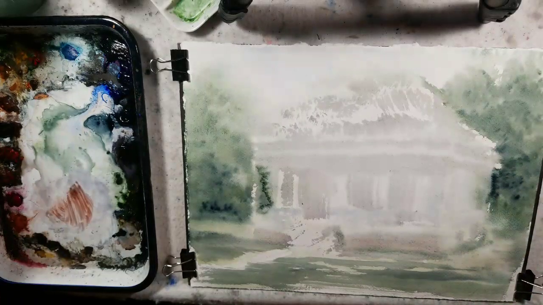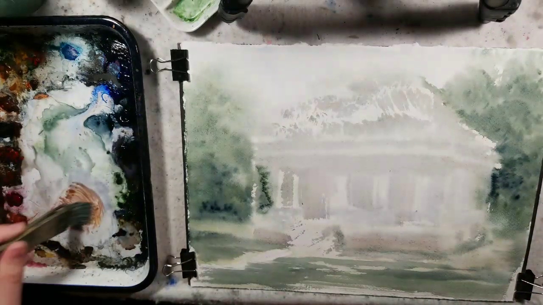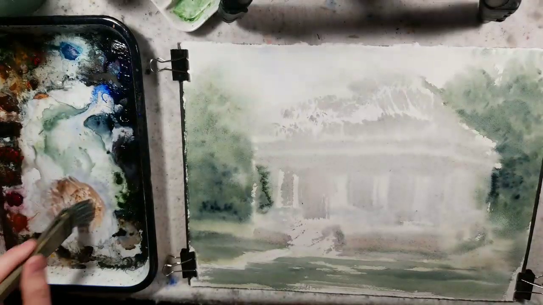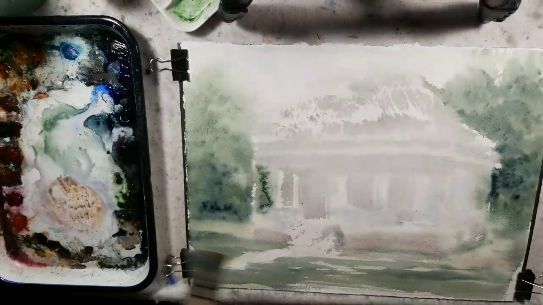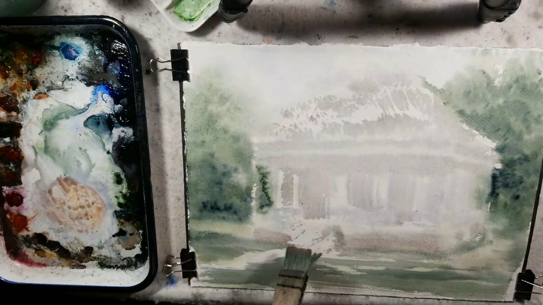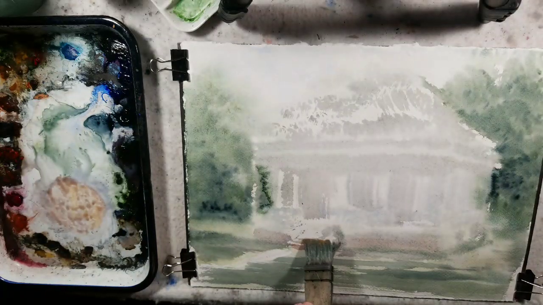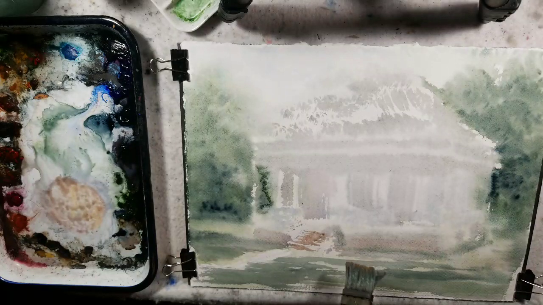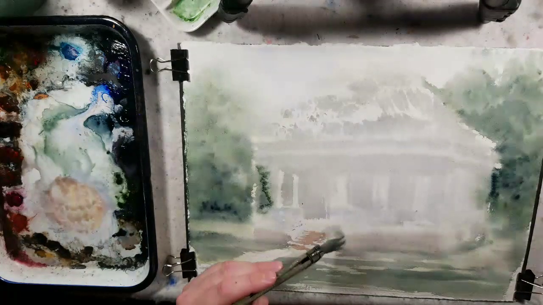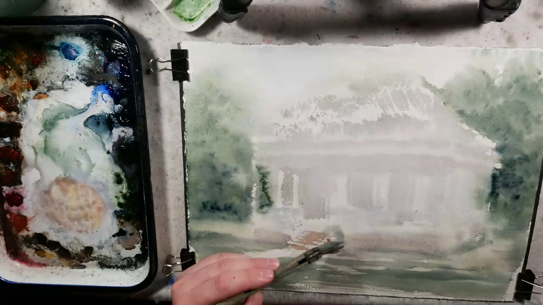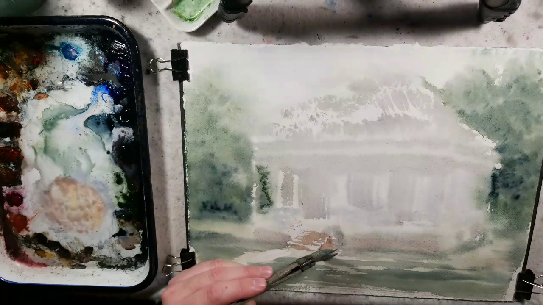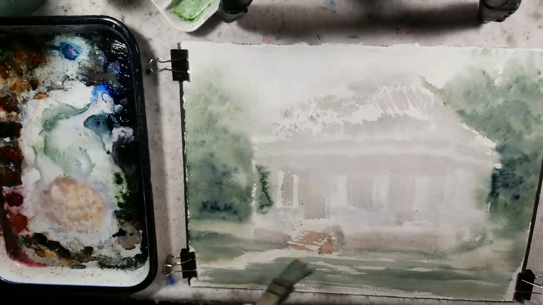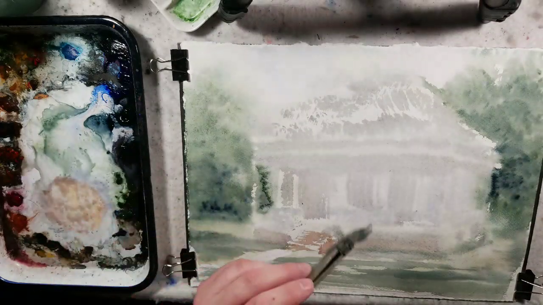I think I had said light red and raw sienna. That was going to be for our steps. And we'll have to come in with the rigger after we dry off to play around with that a little bit more. This is kind of putting just all the tones and shapes in, and then I'll play around with it.